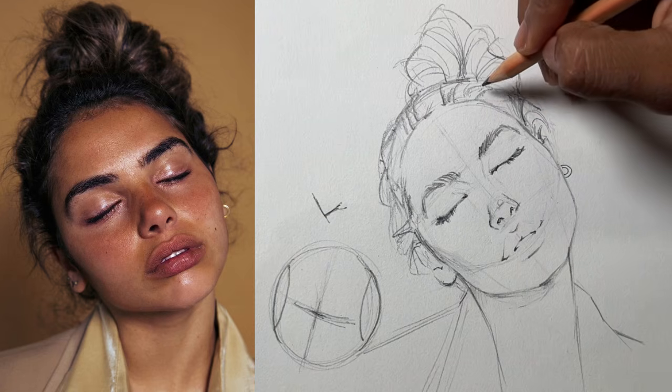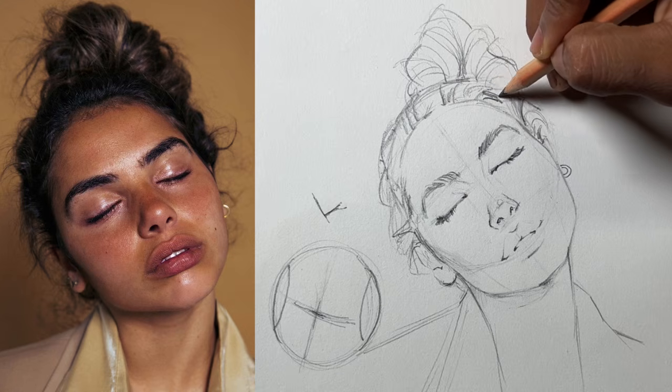All right, and we're gonna finish off with some lines for the hair.